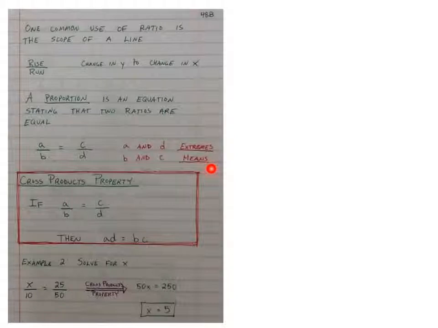You won't be tested on those two vocab words, but they do show up possibly on the EOC and later on in further math courses. So we're just being introduced to those terms for the first time.